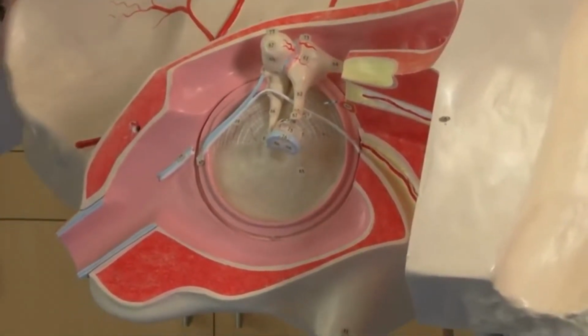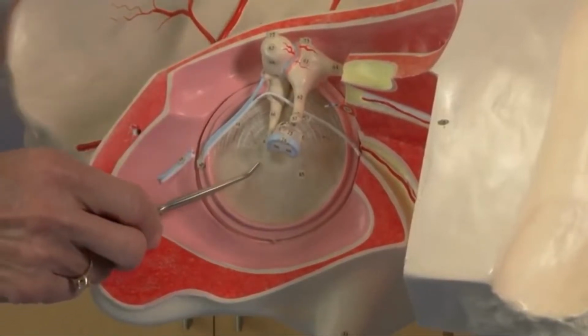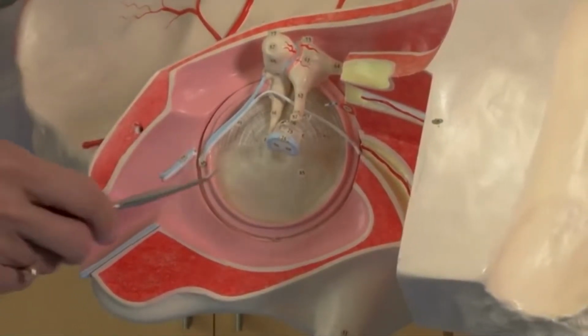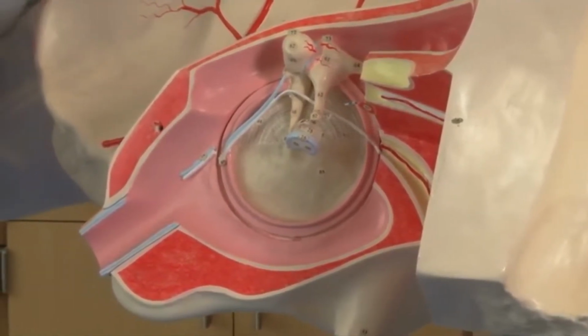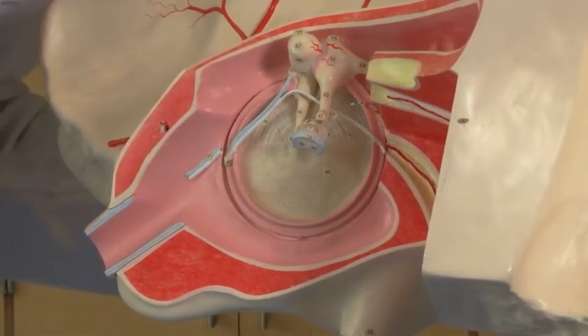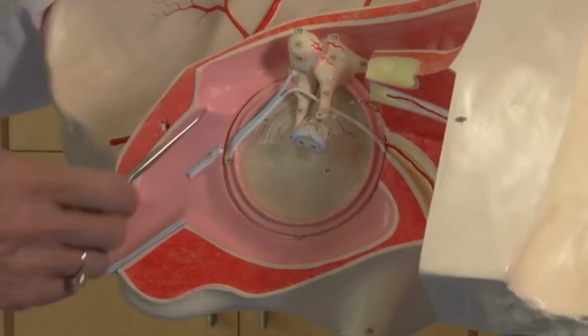This condition is called otitis media, and fluid can accumulate and press against the tympanic membrane so that the tympanic membrane can bulge out and can be viewed with your otoscope from an external auditory canal.